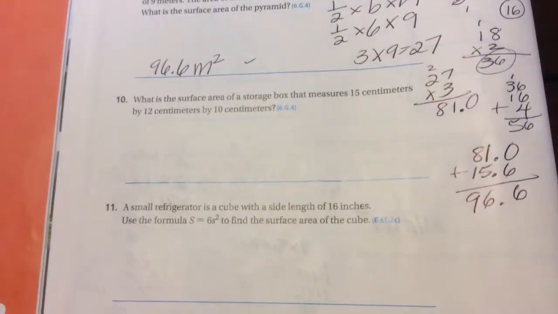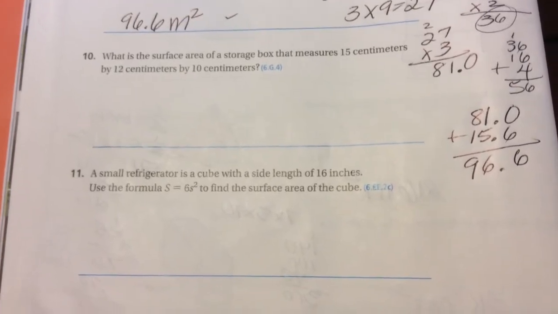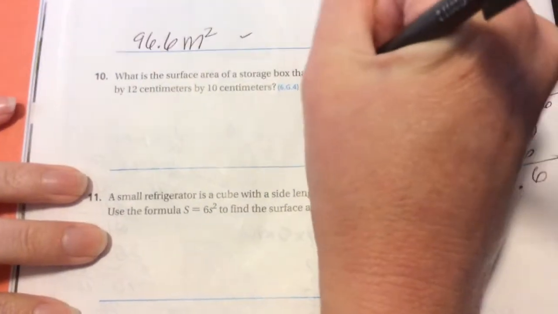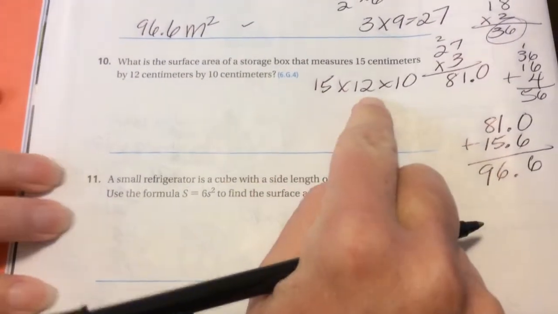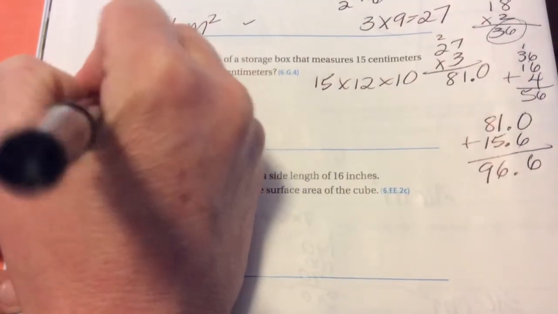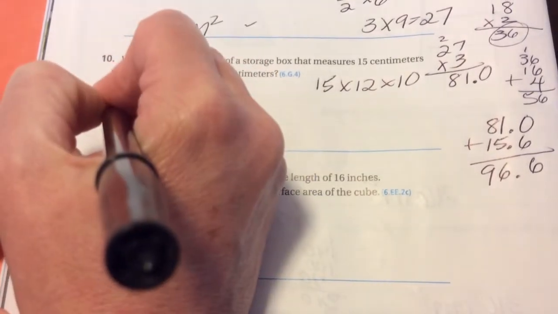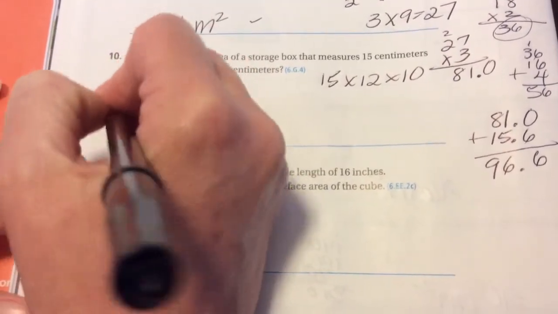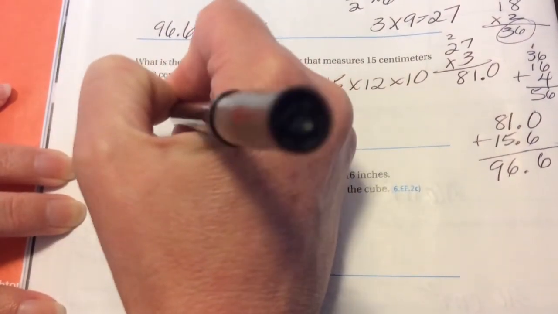Okay, number 10. What is the surface area of a storage box that measures 15 centimeters by 12 centimeters by 10 centimeters? So I'm going to go 15 times 12. And then I'm going to have 2 sides like that.